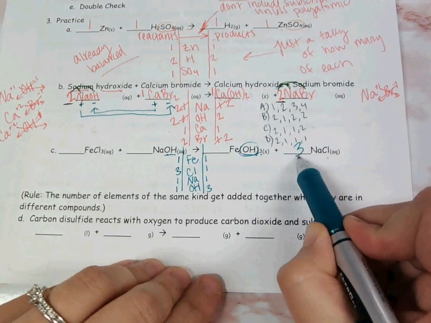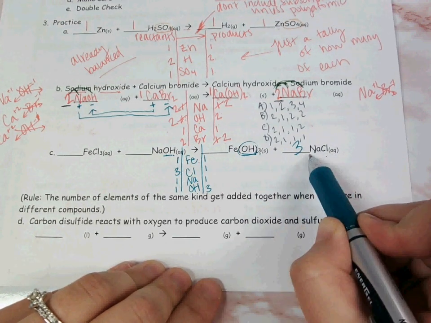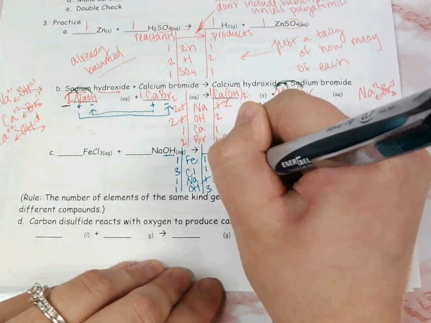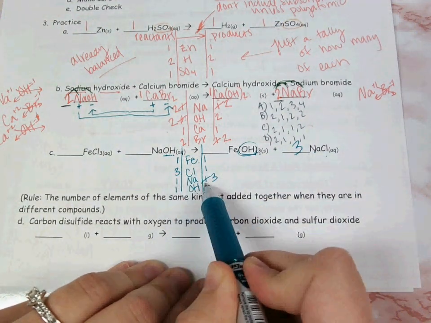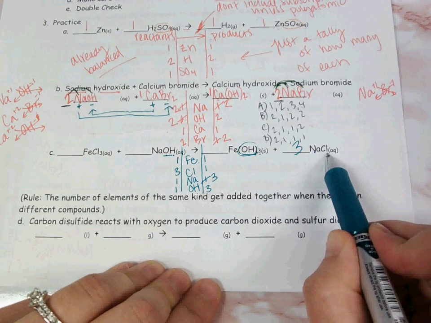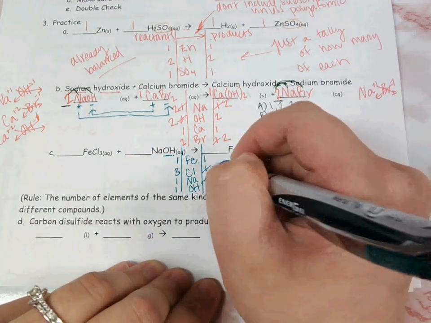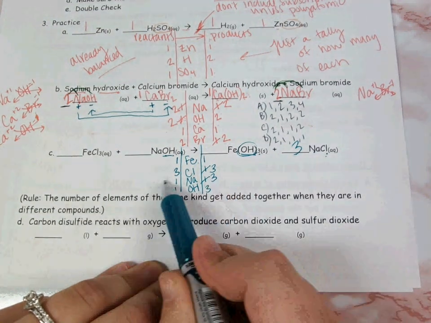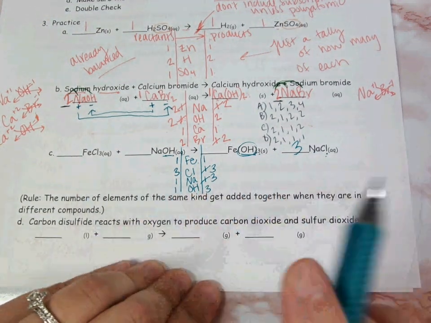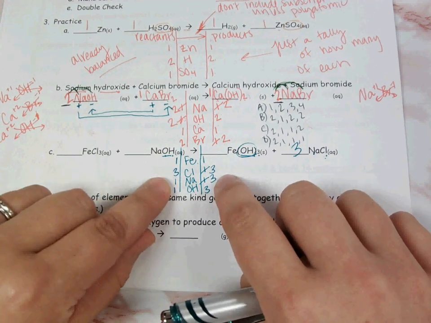So I have 3 times 1 sodium. That would give me how many sodiums on my product side? So I'll change that to 3. Even though they were already balanced, now I just messed it up, but that's okay because I need to fix my chlorines. So 3 times 1 chlorine is 3 chlorines. So now my chlorines are balanced. My irons are still good, my chlorines are good. My sodiums got messed up because of what I just did.